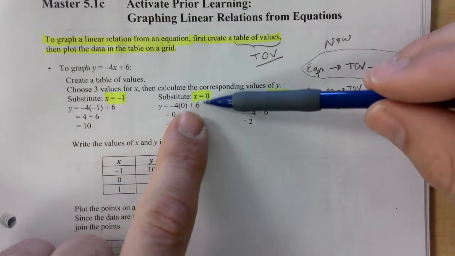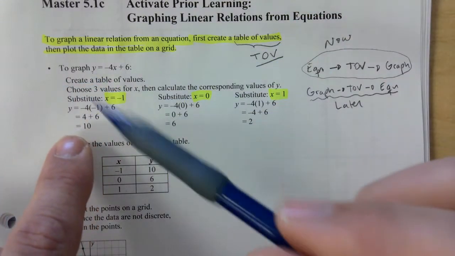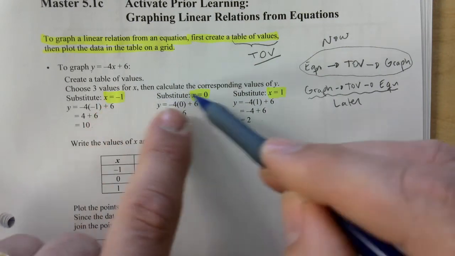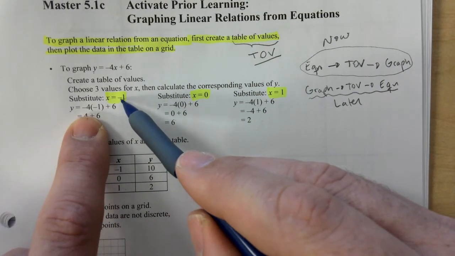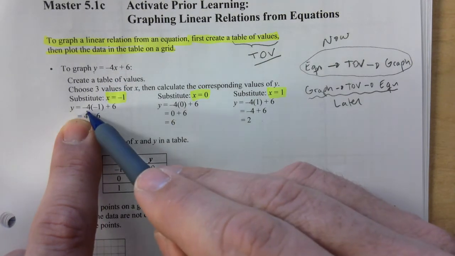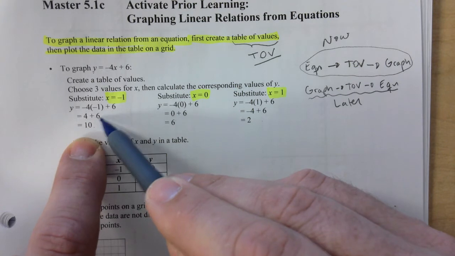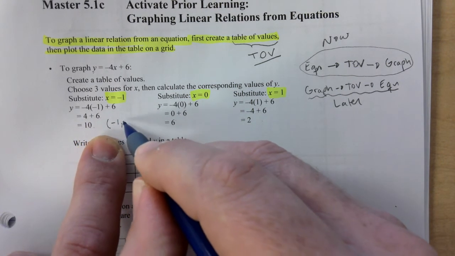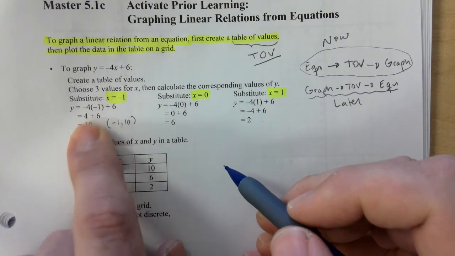We're substituting these values into that equation that we're given here, and we get our y values for these corresponding x values. So let's say x is equal to -1, right? So it's -4 times -1 which is just 4, plus 6 is 10. So really you found a point -1, 10. Okay? That's what you just did here.